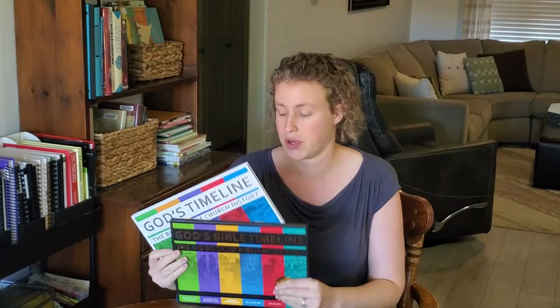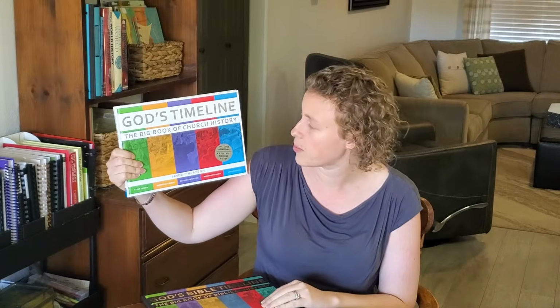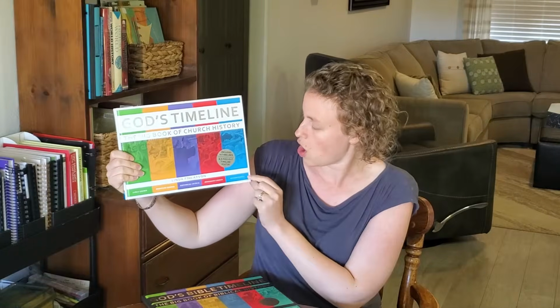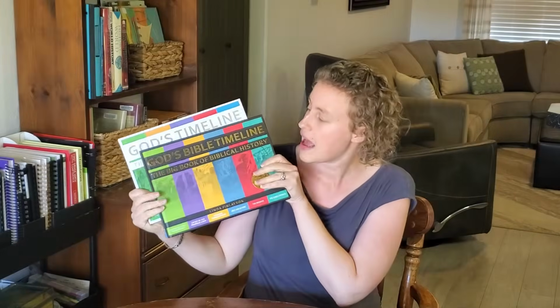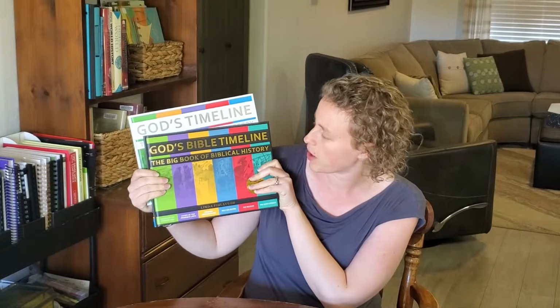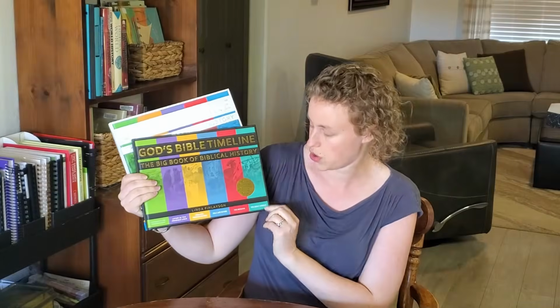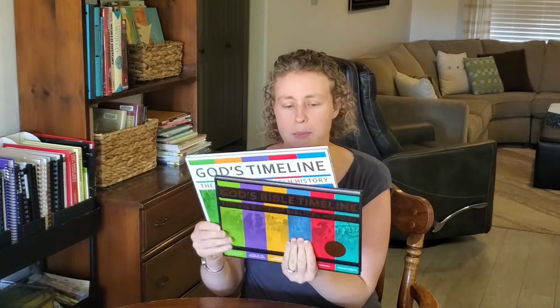But the next set is these God's Timeline books. So this is God's Timeline, the Big Book of Church History, and this goes from the early church all the way to the modern church. This can be used through all 4 cycles of history as my children are ready for it. And then the other one is God's Bible Timeline, the Big Book of Biblical History, and this one goes through the early church. So probably medieval a little bit, I would say, is where this is going to end up.